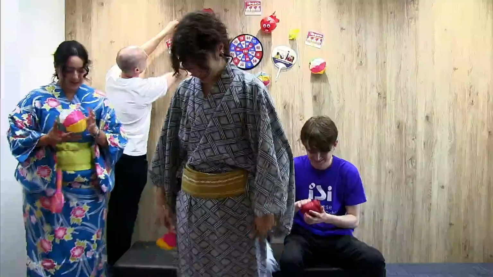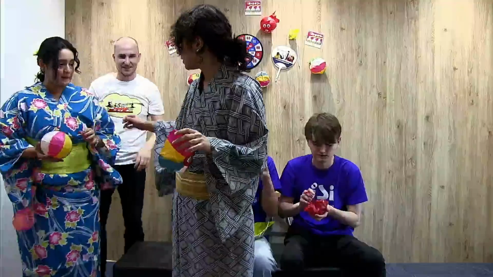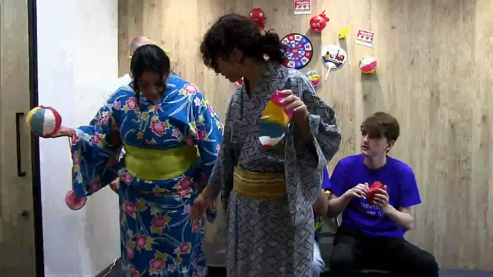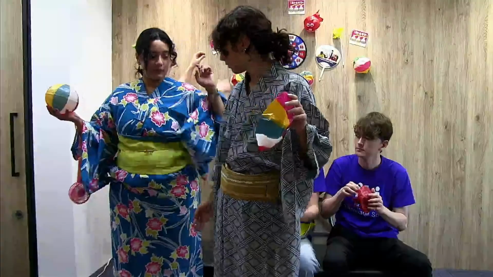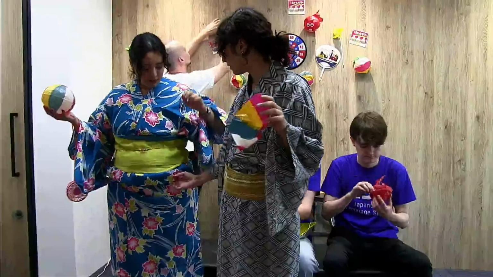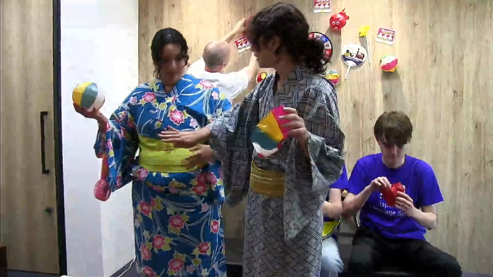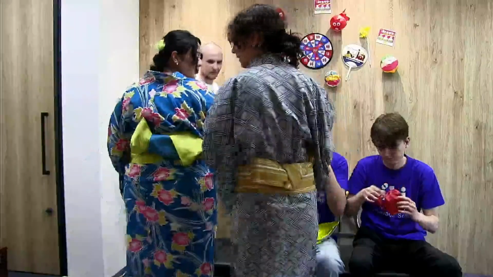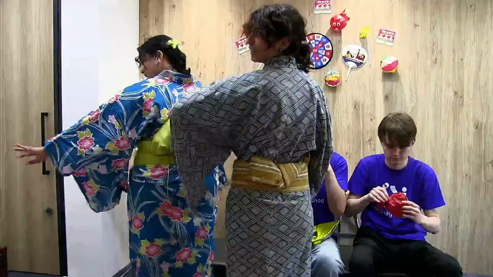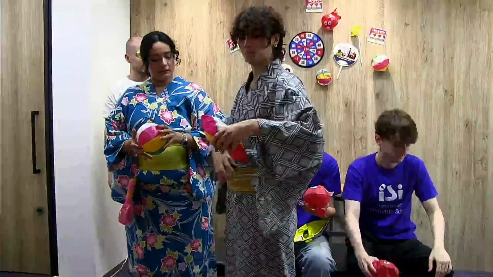So these are typically male yukata, and the main difference is the length. As you can see here, the woman's yukata is really long, so you need to bend over here and start with the obi. The obi is also one of the differences. The male yukata obi only has 2 or 3 types of knots.